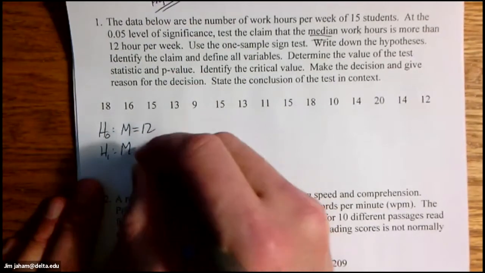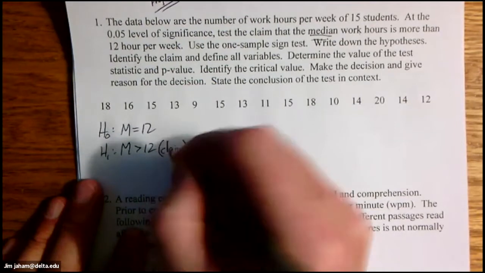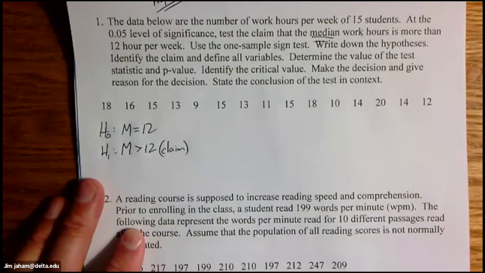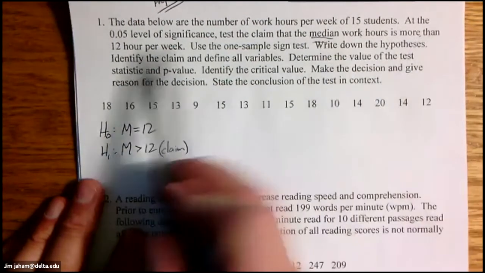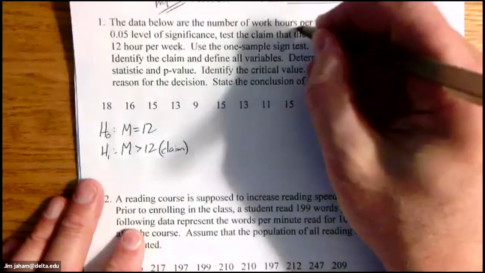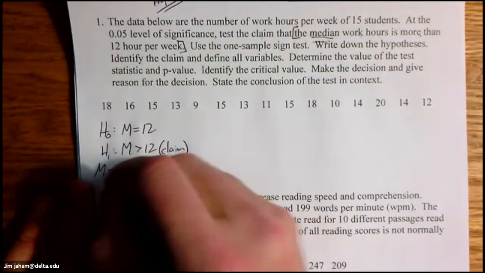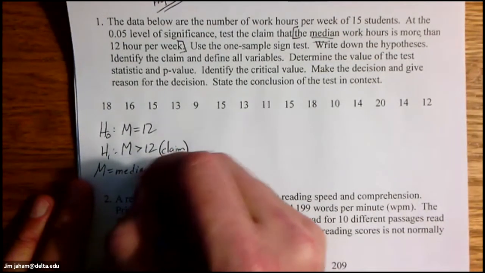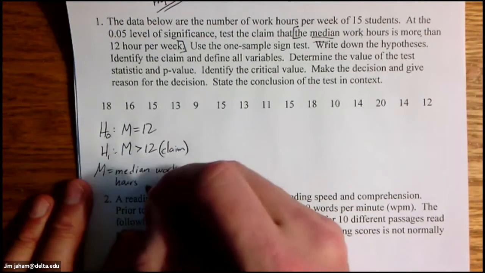And the alternative hypothesis would be our claim that the median is more than 12 hours per week. That's the claim. And M is equal to the median work hours per week.